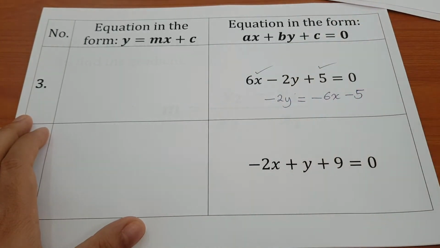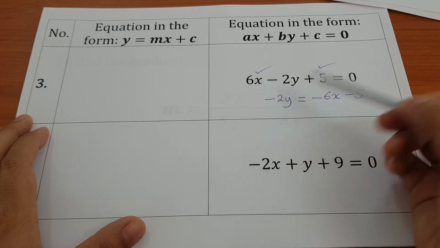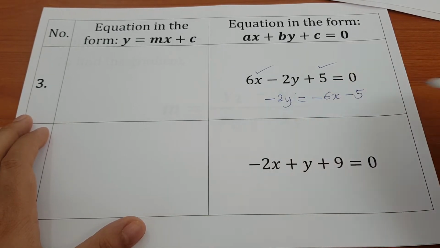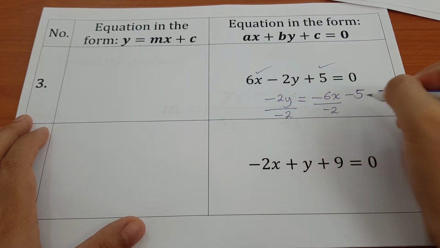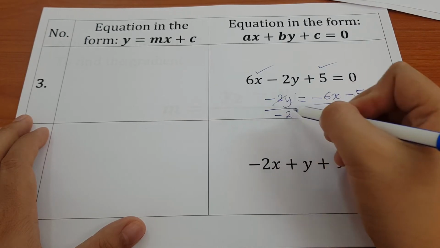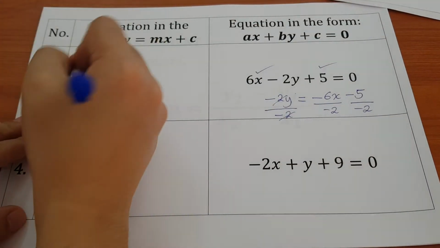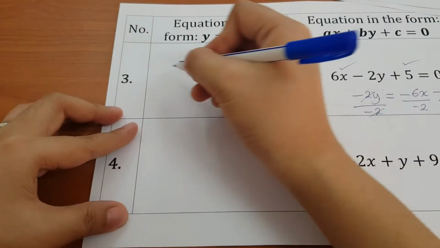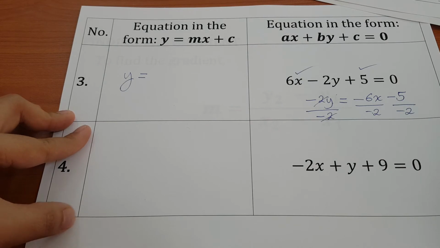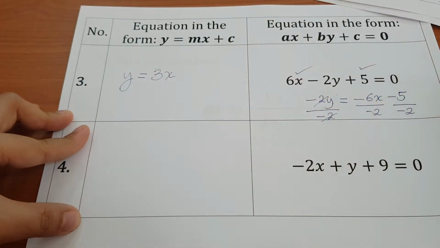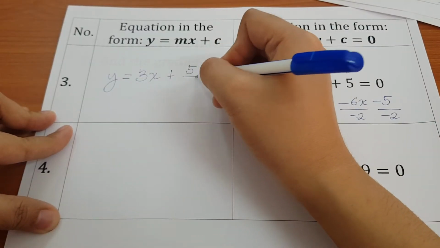Now you want y only, so you need to divide all sides by minus 2. So the new equation is y equals minus 6 divided by minus 2, which is 3x, minus 5 divided by minus 2, so plus 5 over 2.